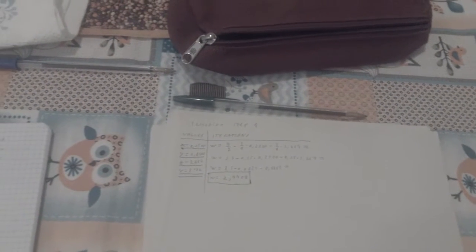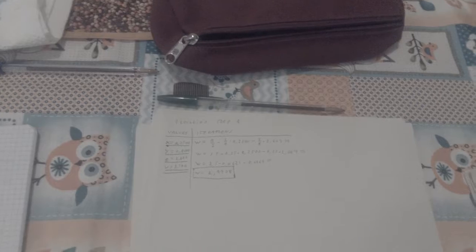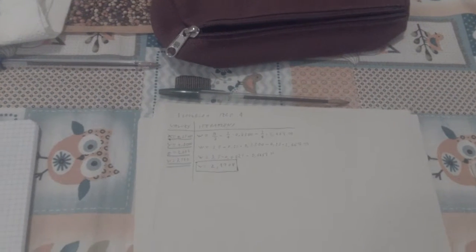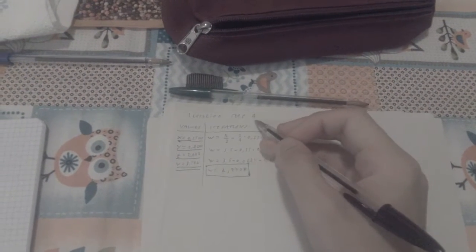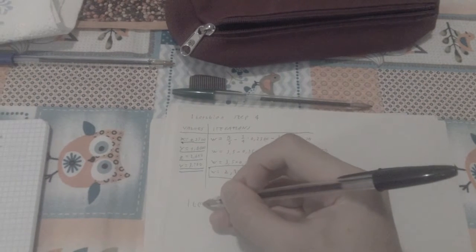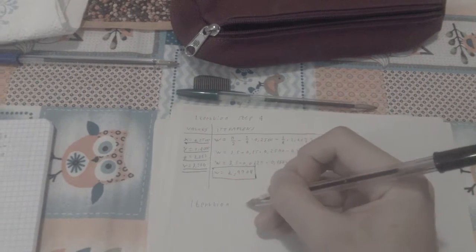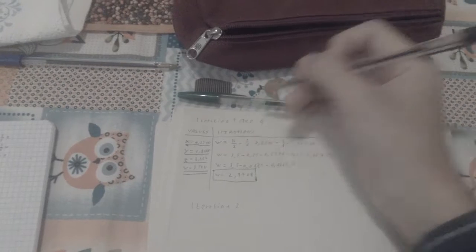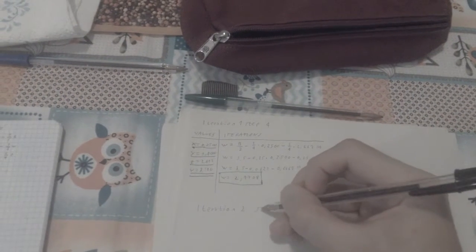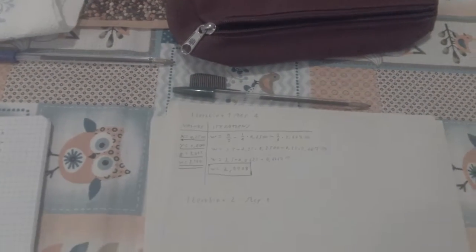So now we have found all the values for x, y, z, and w. We have finished all the steps, and we can go to the iteration 2. Iteration 2, step 1.